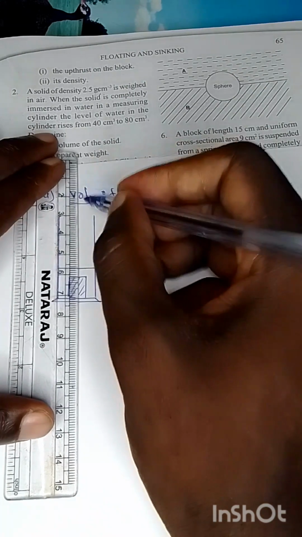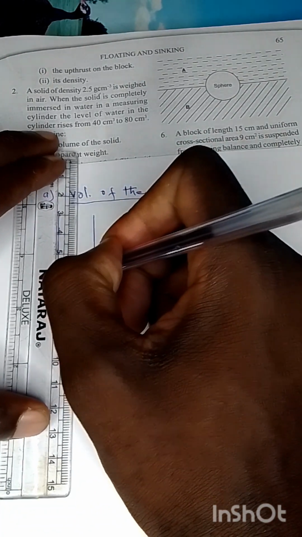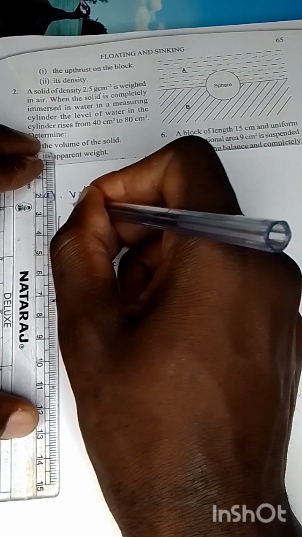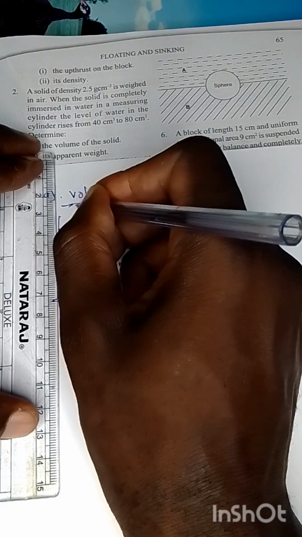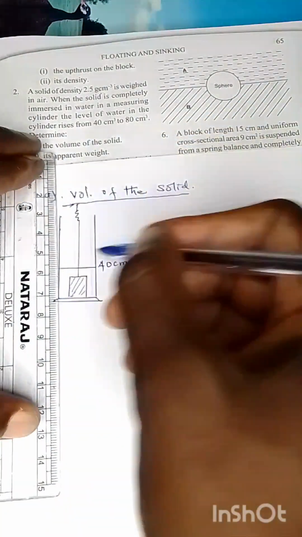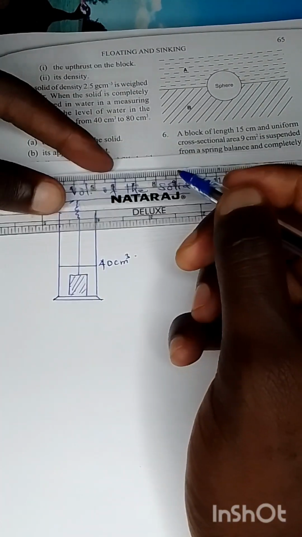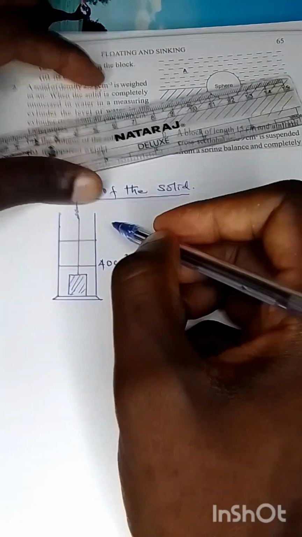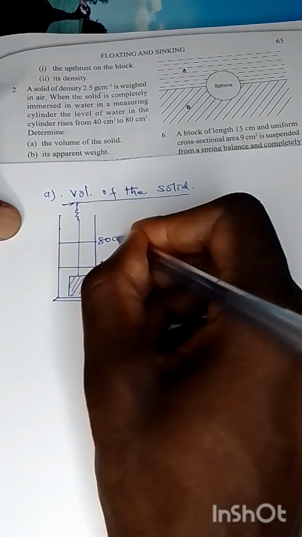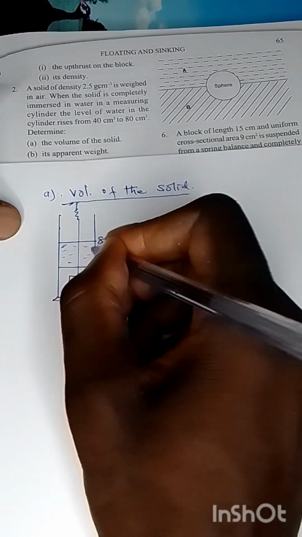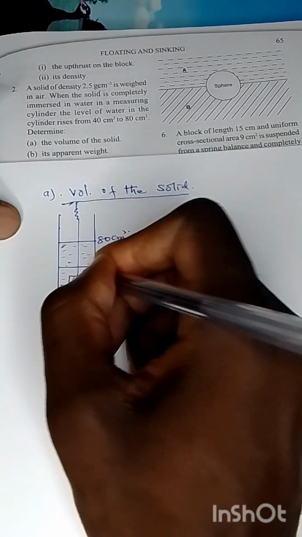Since the solid has been immersed, it seems there was maybe a spring balance to tell us something to do with the apparent weight. So water rose up to this level, maybe we assume it was at this level, which is 80 cubic centimeters. So this is water displaced as a result of the solid being immersed here.